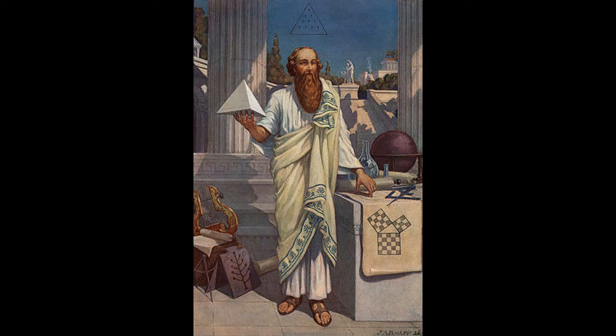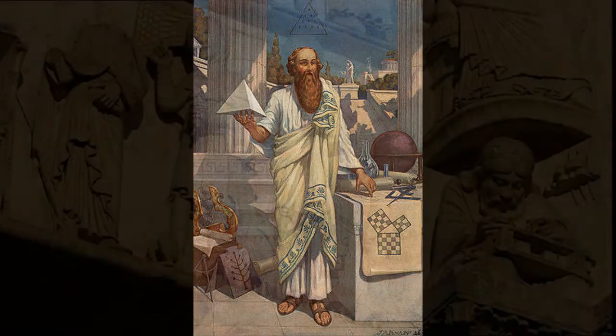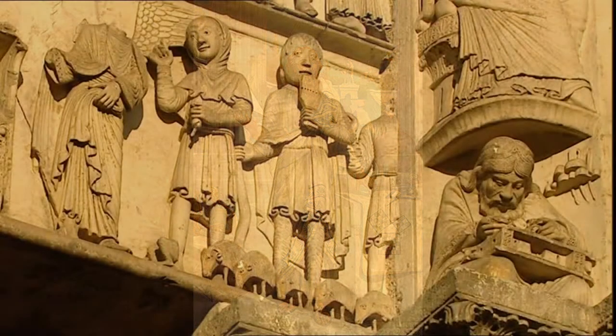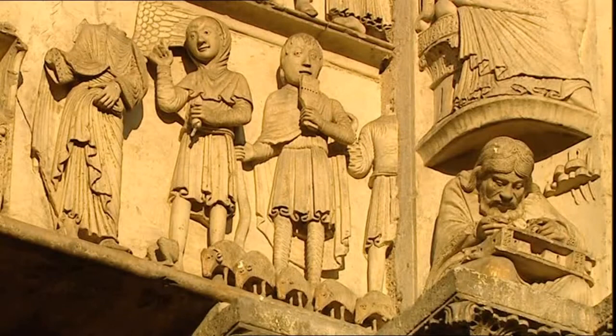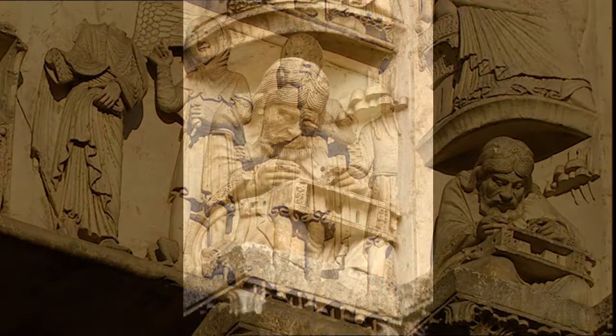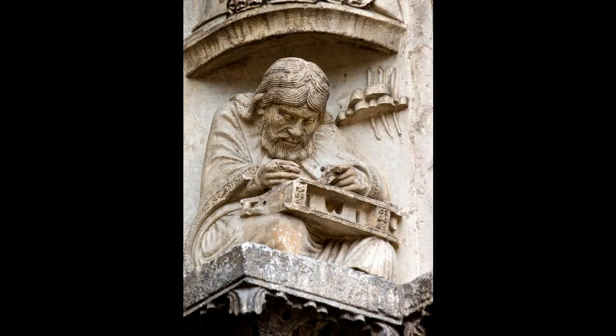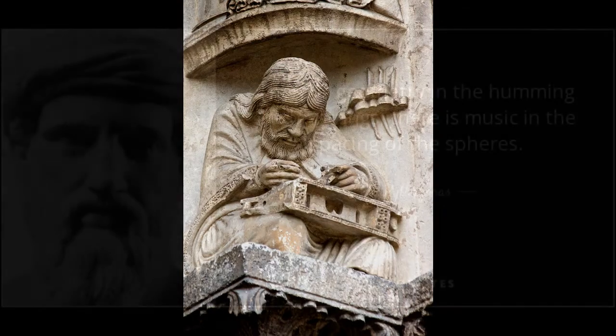So music and math, geometry as well, of course, very important to the Pythagorean tradition. And the legacy of Pythagoras really can be found in so many places. Now, for instance, Chartres Cathedral, there, the figure on the right-hand side, that's Pythagoras. The Chartres Cathedral also includes the 7 liberal arts, which is at the core of this particular field.